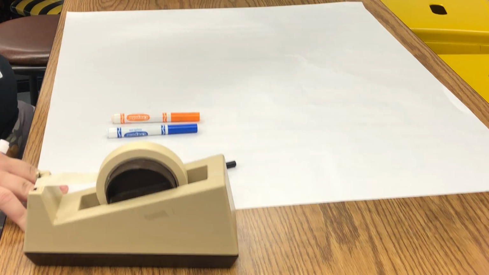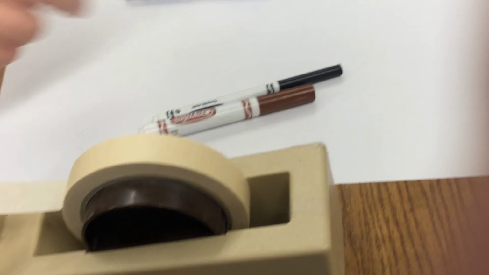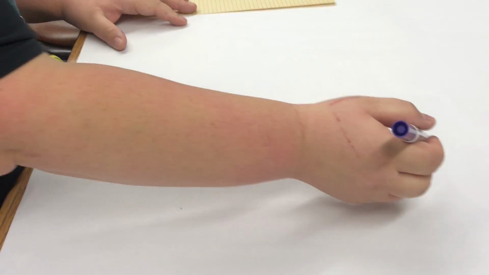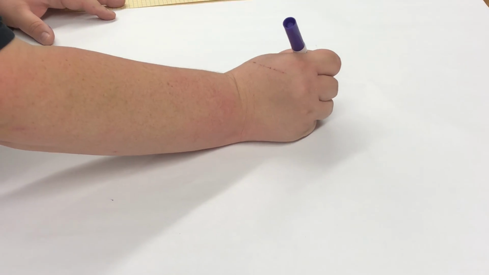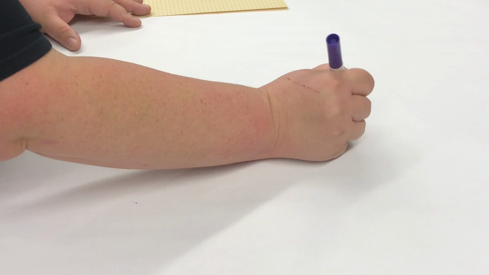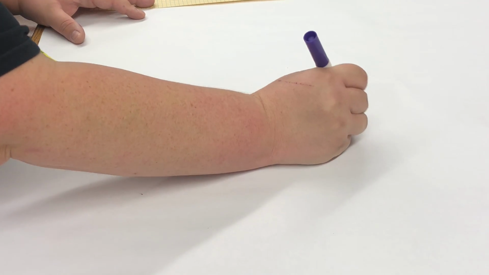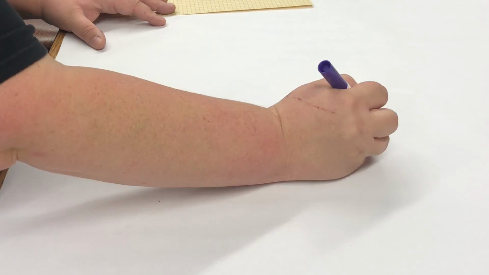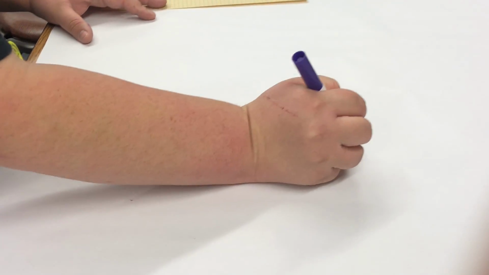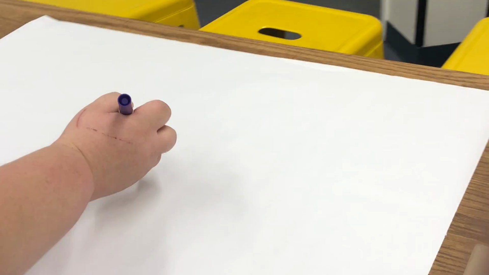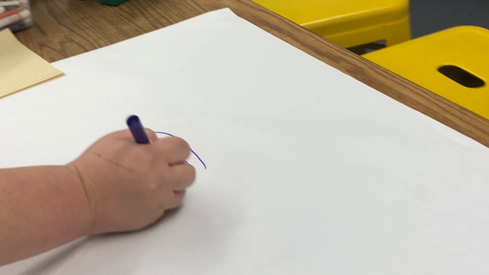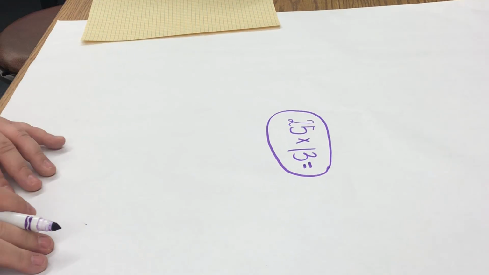So I have my big paper, and I've got a grid paper, and I've got tape and markers. Okay, so in the middle of the paper, you're going to write your equation. So I'm going to do 25 times 13 equals. Now around this equation, I'm going to circle it because this is the problem we're going to be working on.